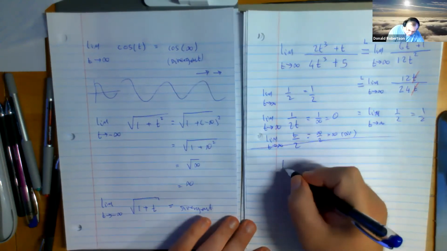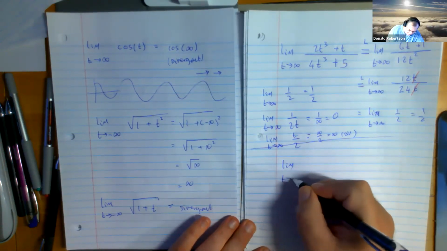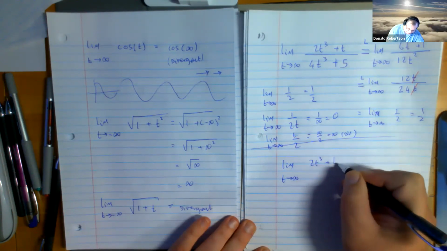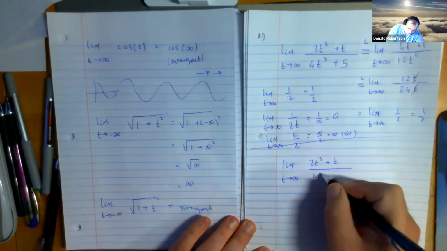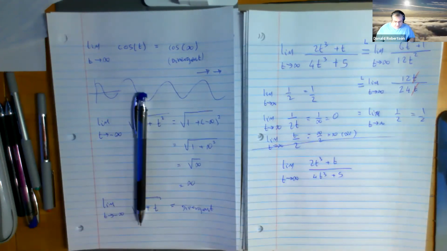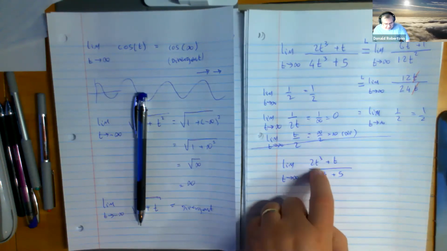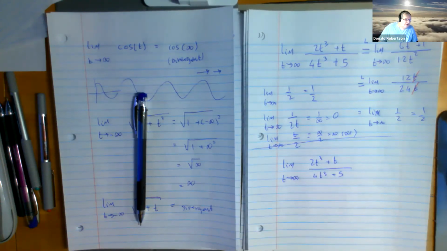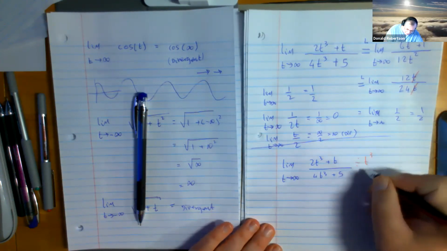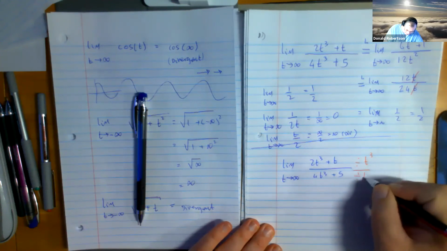I said there were 2 ways. Let's show you the second way. Do you notice that these both guys have t cubed as the highest power? Whatever the highest power is, you divide the top and bottom by that same power.